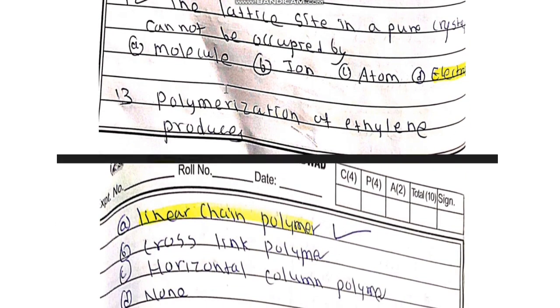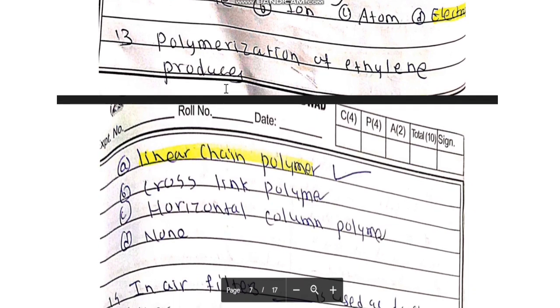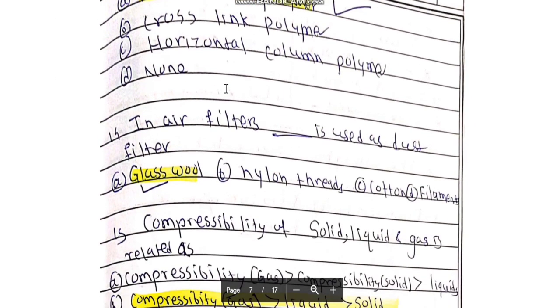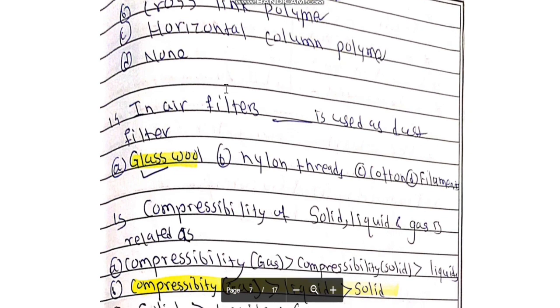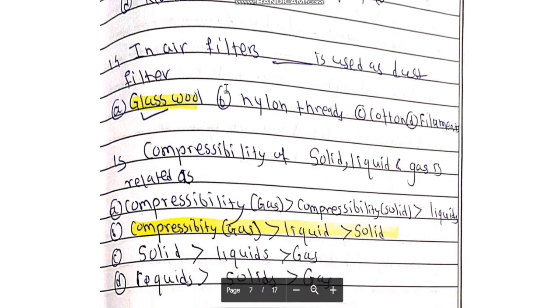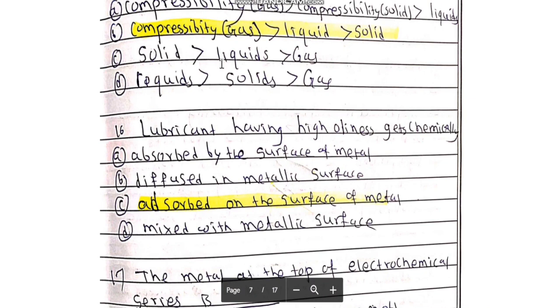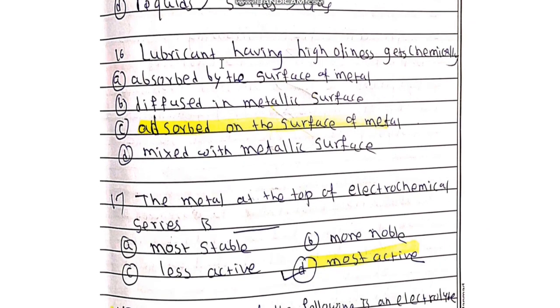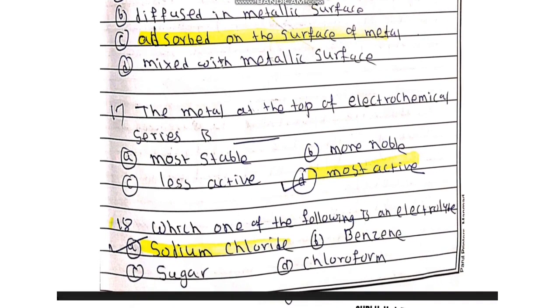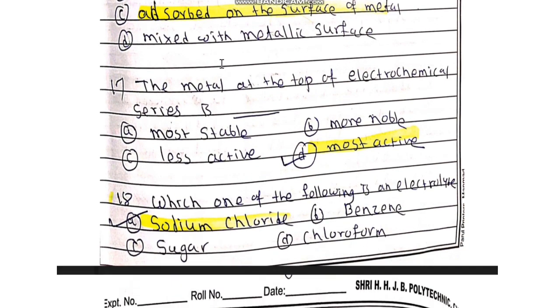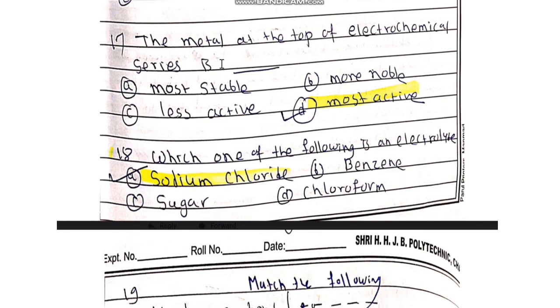Polymerization of ethylene produces linear chain polymer. Then in air filter, glass wool is used as dust filter. Compressibility of solid, liquid and gases is related as, second is the correct option: compressibility of gas is greater than liquid and solid. Lubricant having high oiliness gets chemically adsorbed on the surface of metal. The metals at the top of electrochemical series are most active metals which act as anode.